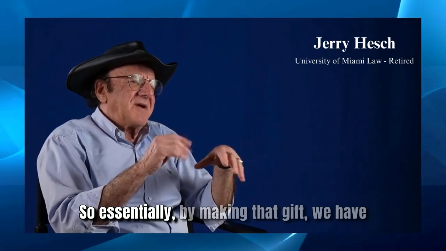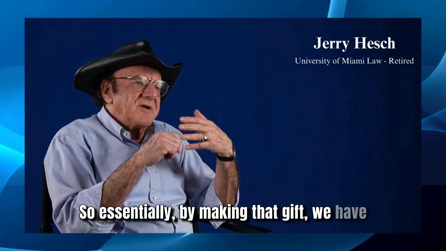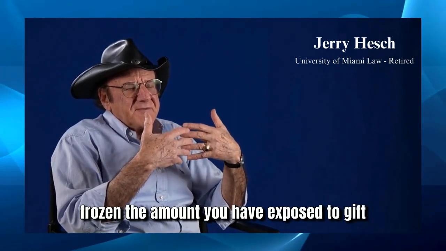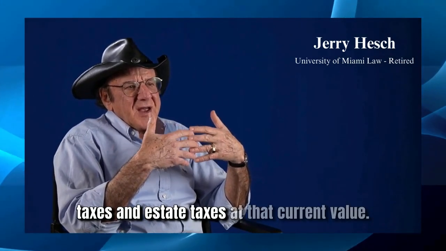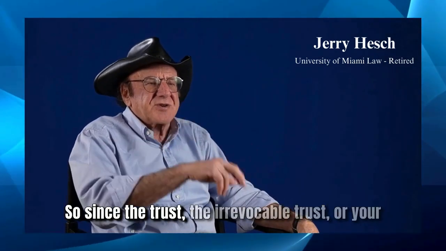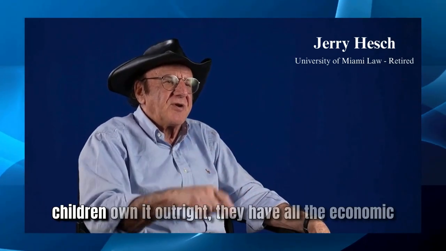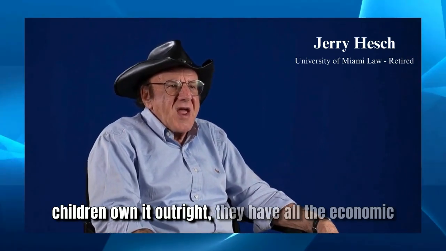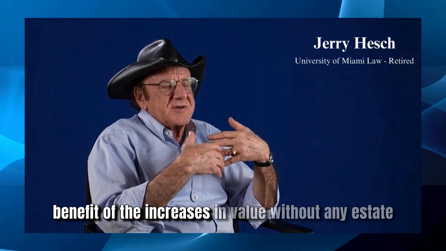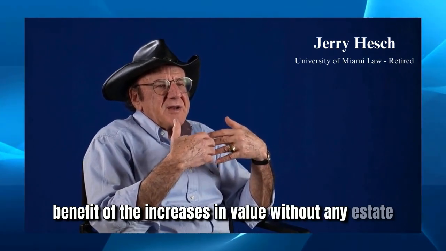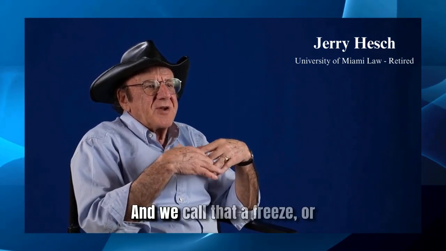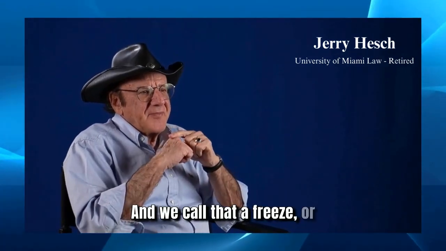So essentially, by making that gift, we have frozen the amount you have exposed to gift taxes and estate taxes at that current value. Since the irrevocable trust or your children own it outright, they have all the economic benefit of the increases in value without any estate tax exposure because it's owned by somebody else. And we call that a freeze.